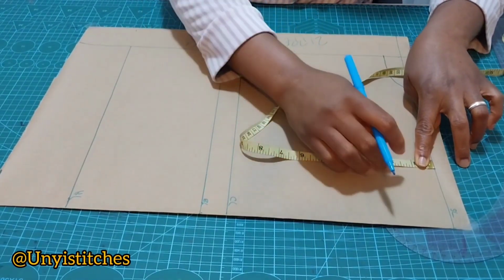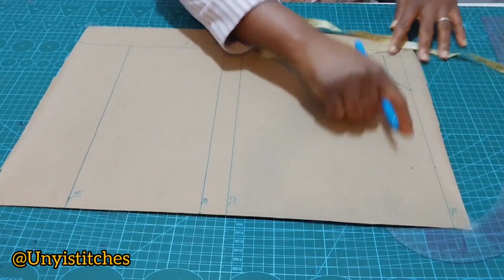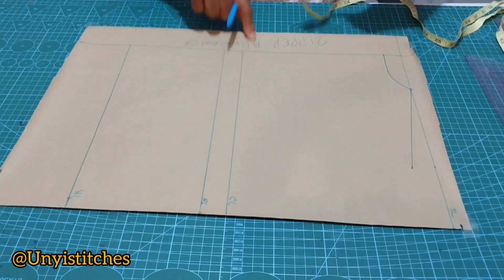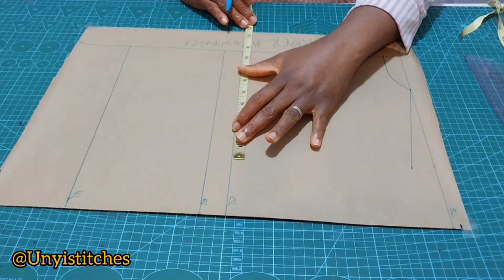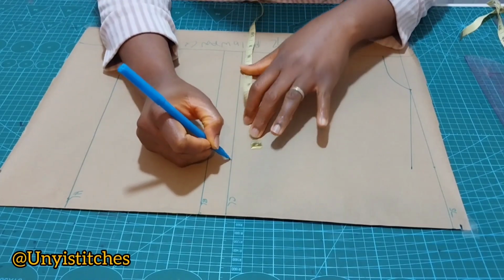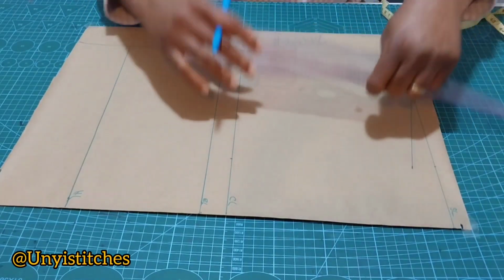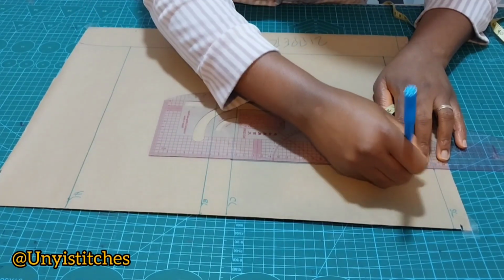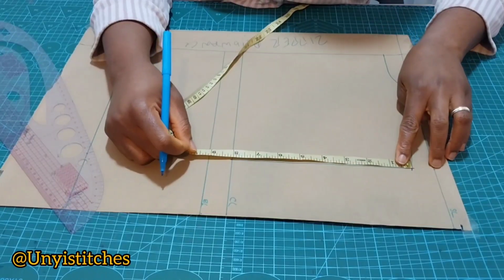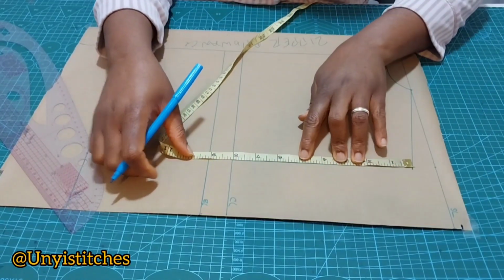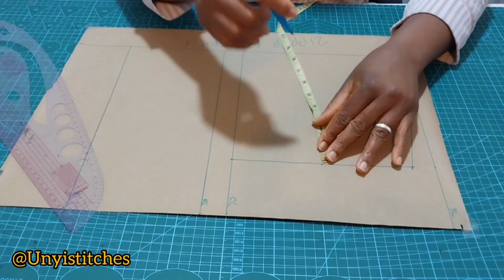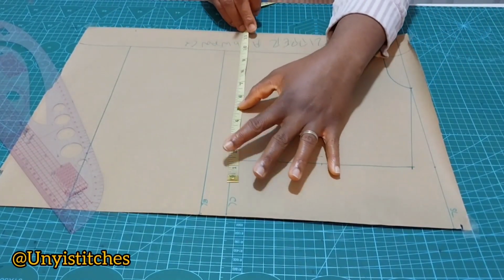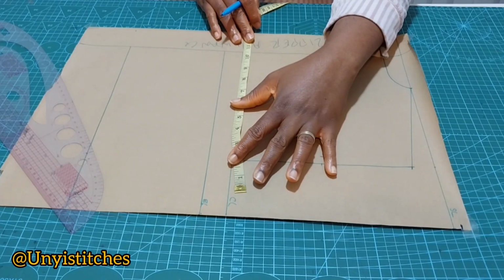Next thing now will be for me to slope the shoulder. So I'm going to slope the shoulder by 1 inch for the back. I'll connect it to my neck width. So I'm going to mark my same shoulder measurement on my chest line. I'll connect it to my shoulder slope. Then I will mark half of that line. Come in by ½ inch. On my chest line again, I'm going to mark my bust measurement divided by 4.